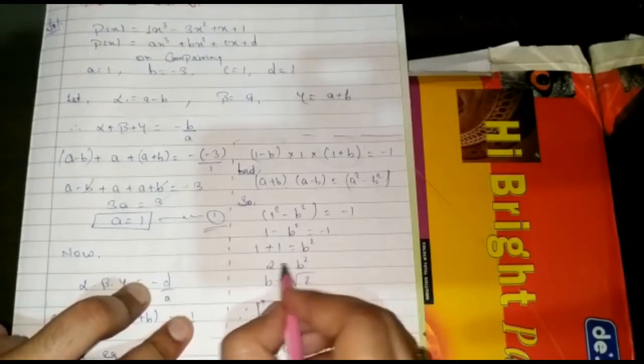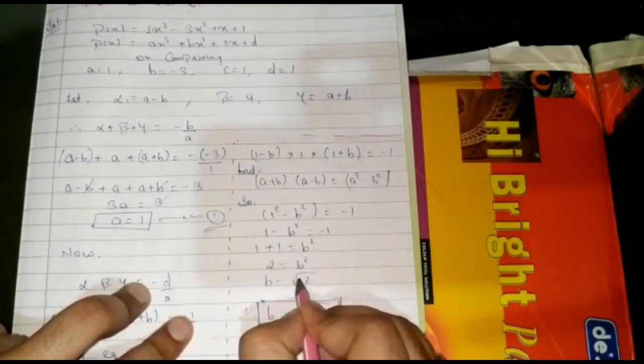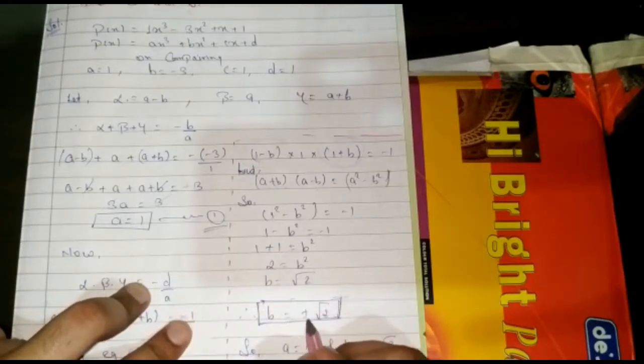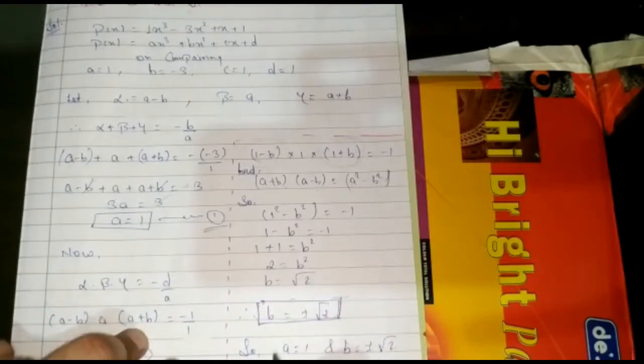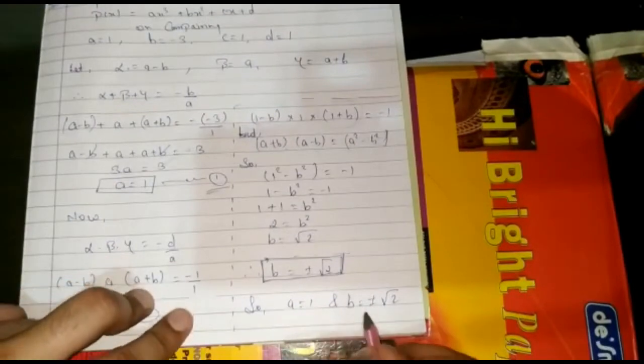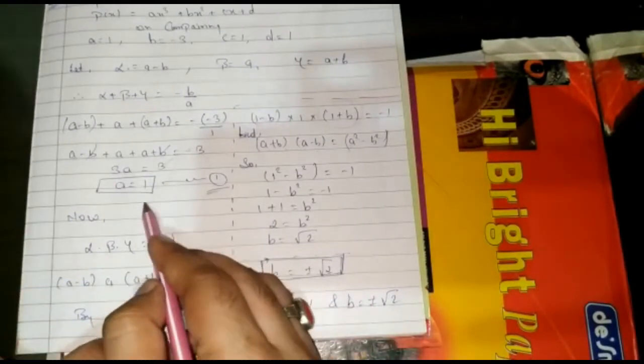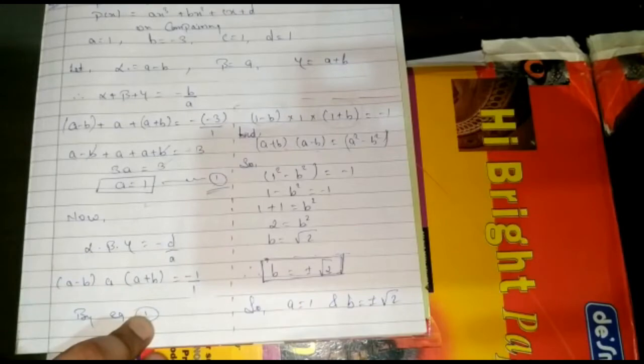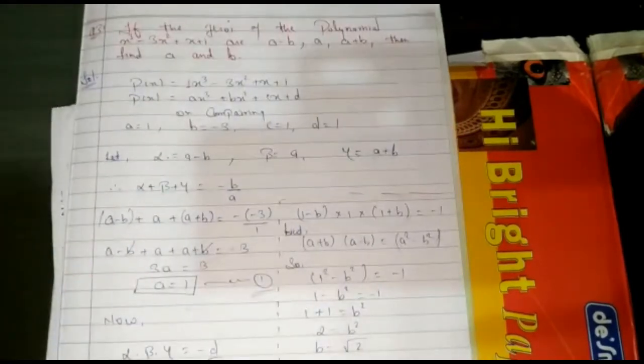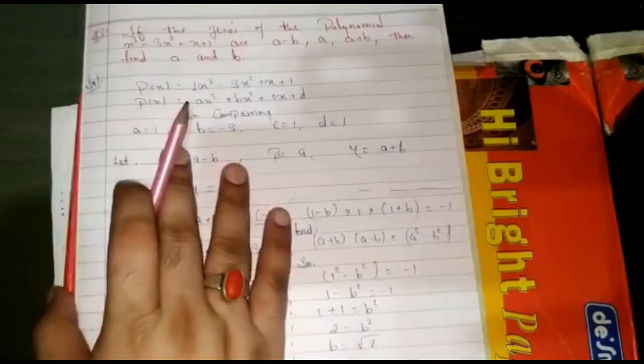When we remove this square, it will become b is equal to root 2. That means b is equal to plus minus root 2. So the value of a is equal to 1 and b is equal to minus root 2 as we find with this polynomial. So this is the question number 2 and question number 3 of exercise 2.4.